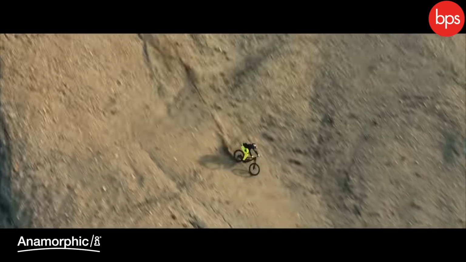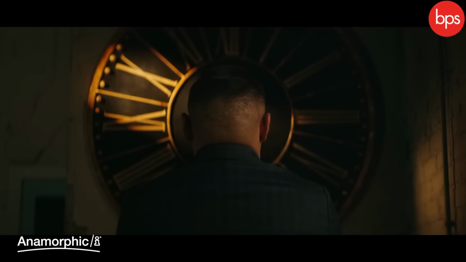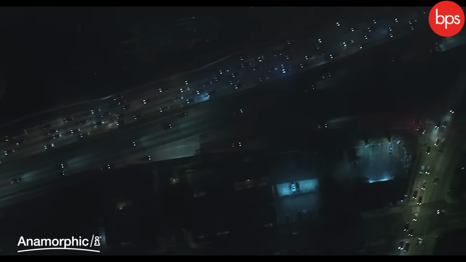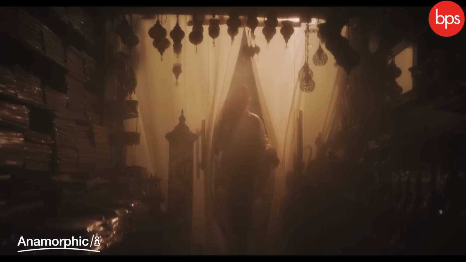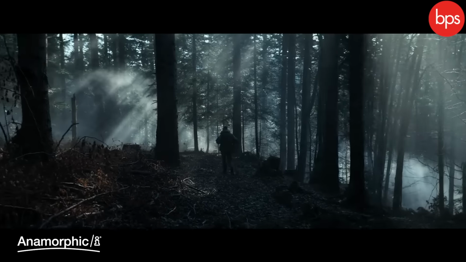Having said that, there is a caveat, even within anamorphic. And that is that not as many people are aware that we produce front-mounted or mid-mounted anamorphics.